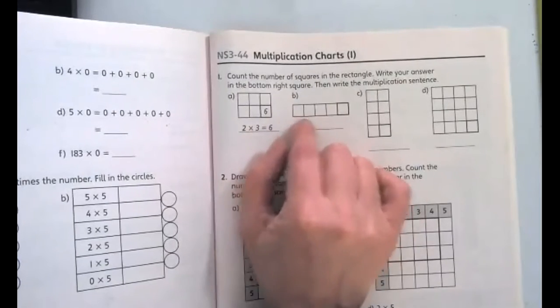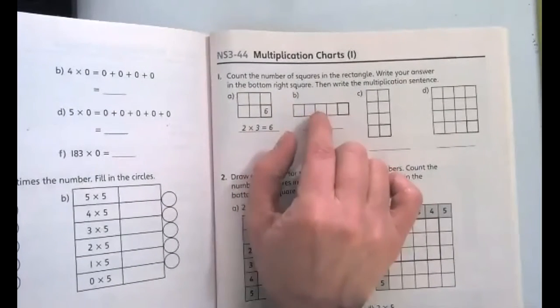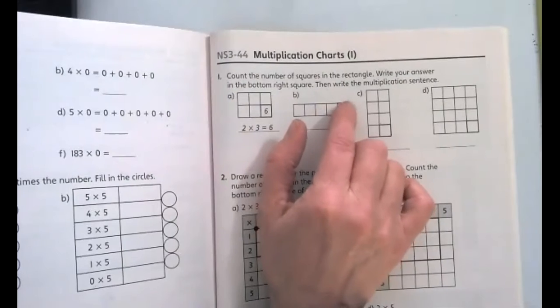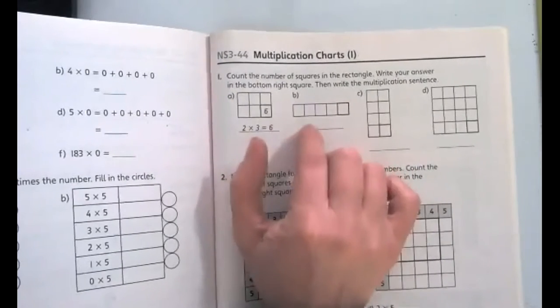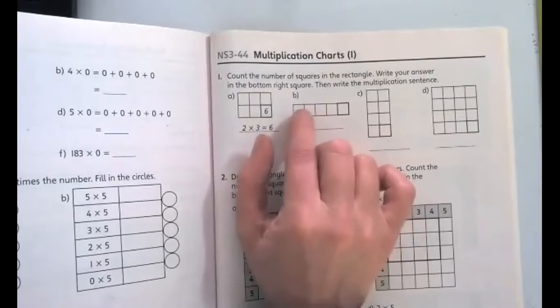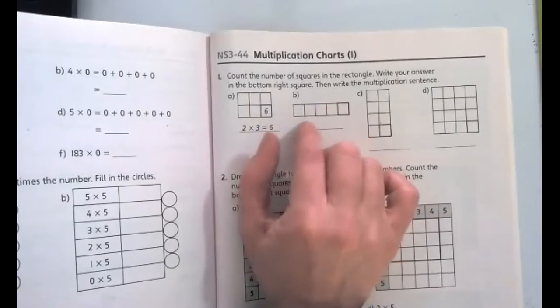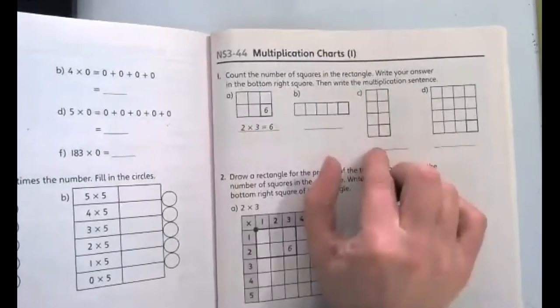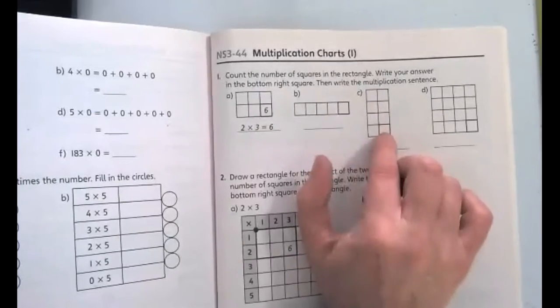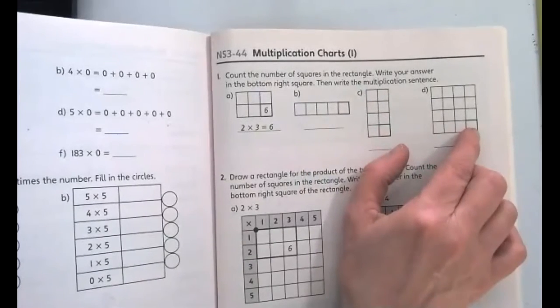Here, you count the boxes, 1, 2, 3, 4, 5. You would write that there. And then you'd see how many rows are there. There's only 1. So 1, and it's by 1, 2, 3, 4, 5. 1 group of 5 equals 5. Do that for all of these, and you're writing the number in this corner, the final answer, the product.